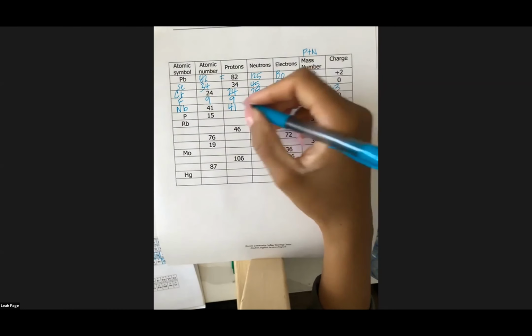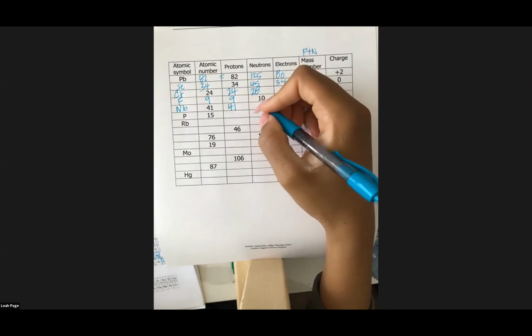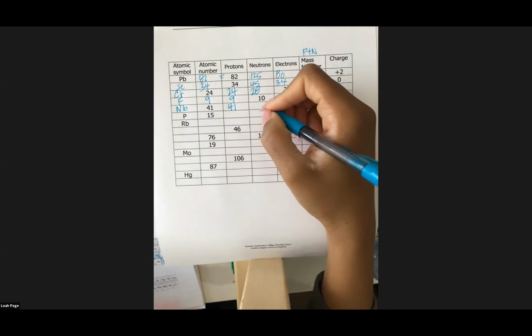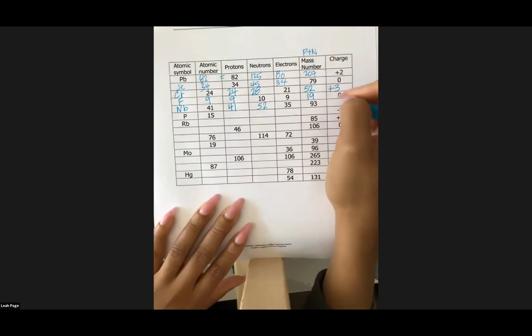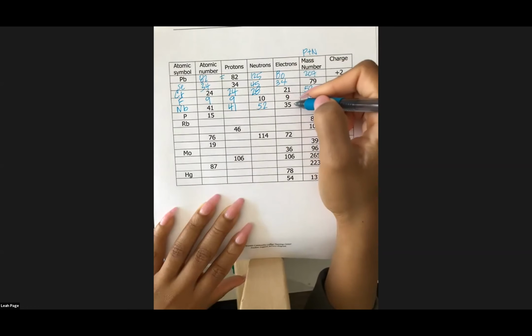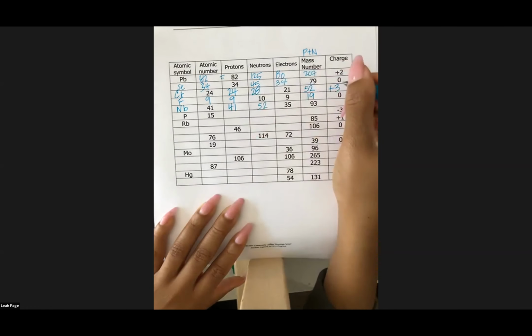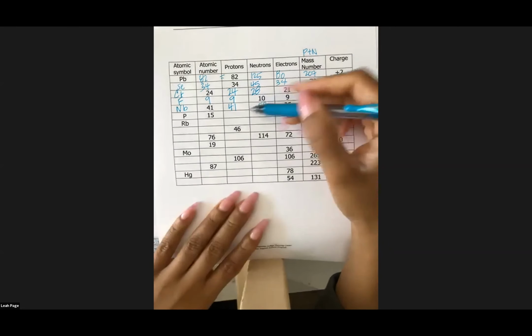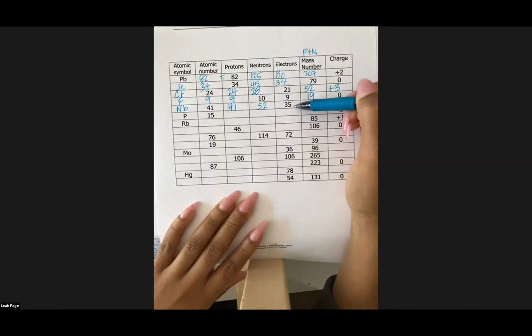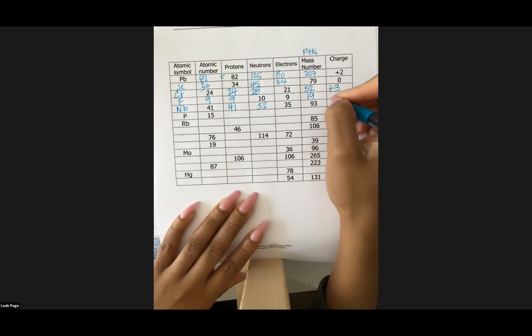So 93 minus 41 is what, guys? 52. Perfect. And then the charge: we have 35 electrons. What's the charge going to be? +5. You sure? We have to do 41 minus 35. That gives us +6.